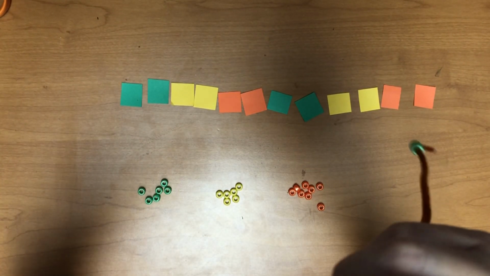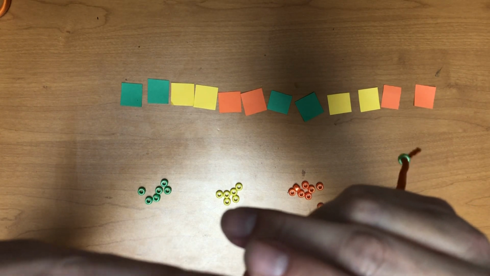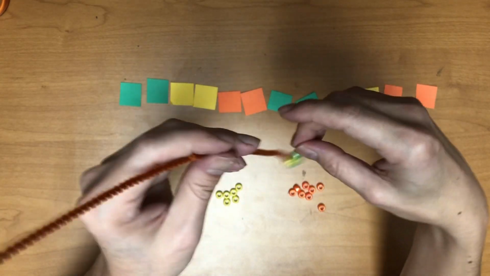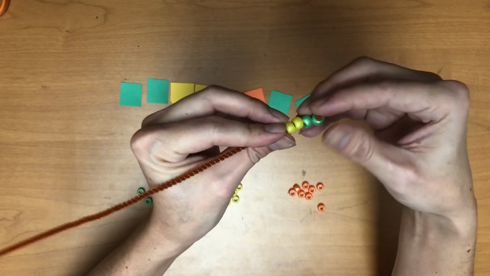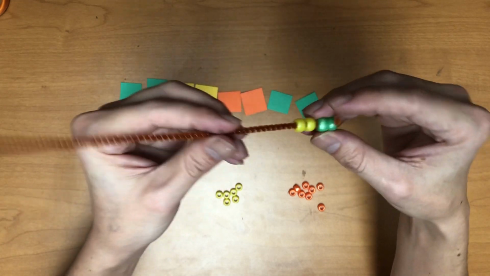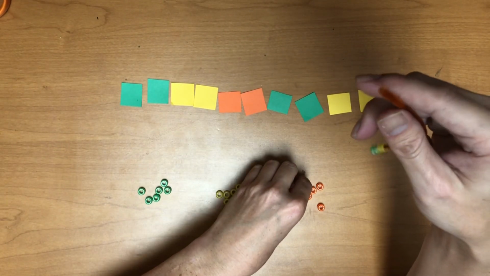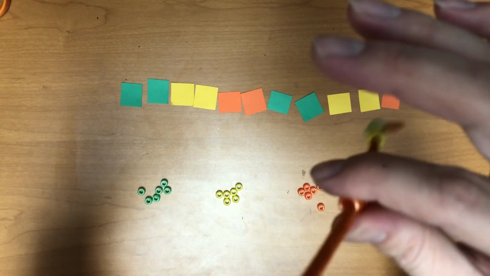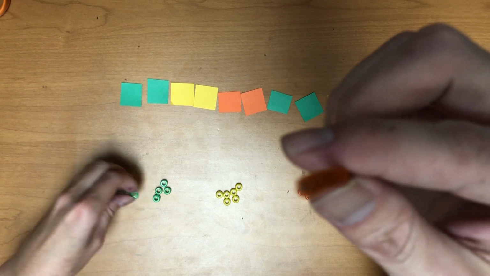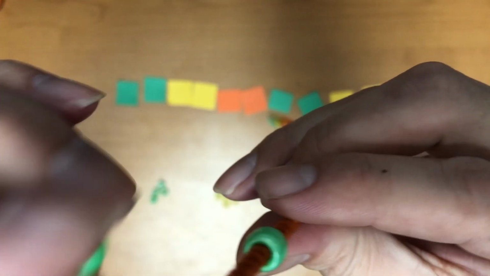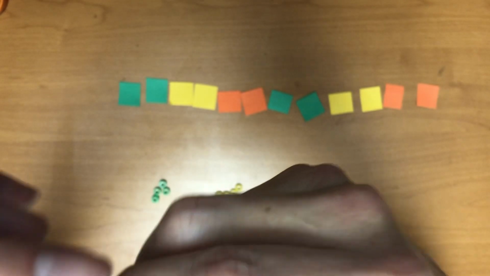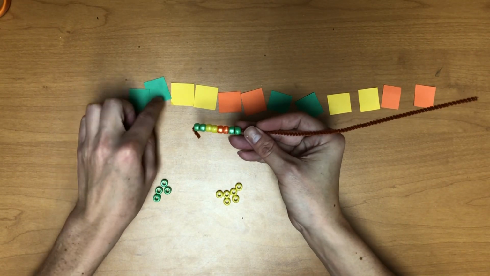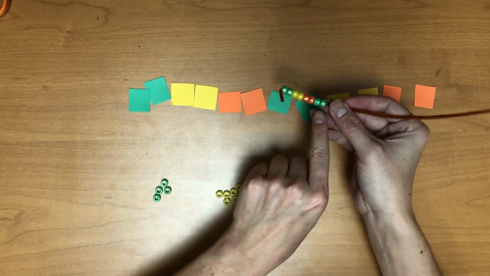Well, these 1, 2, and slide them all the way down to the edge, and then we're going to put 2 orange ones, and then 2 more green ones because the pattern starts over. And if our pattern is looking correct, we should have 2 greens, 2 yellows, 2 oranges, 2 more greens.